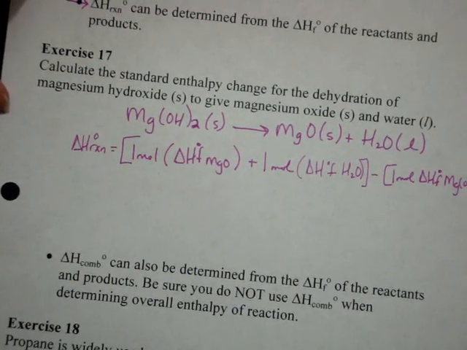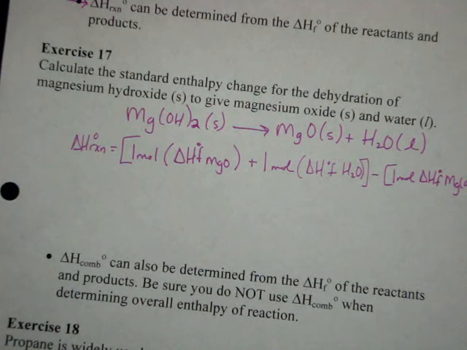So overall, the only thing we have to do here is just plug in the values from the table.